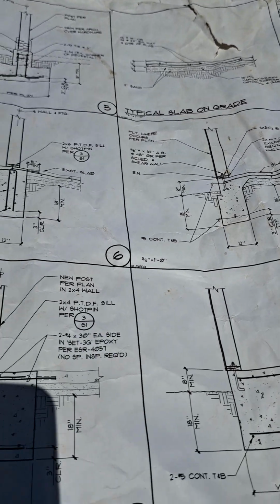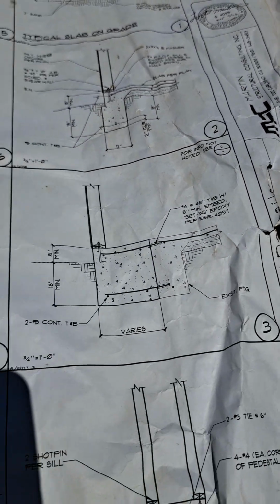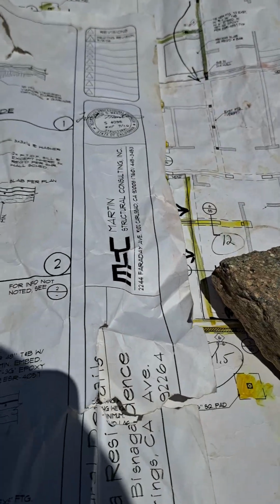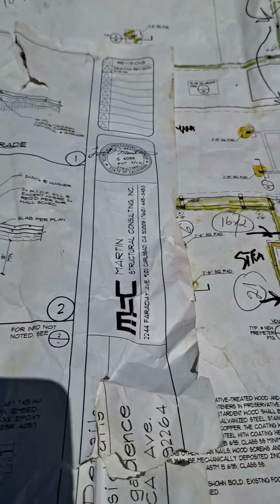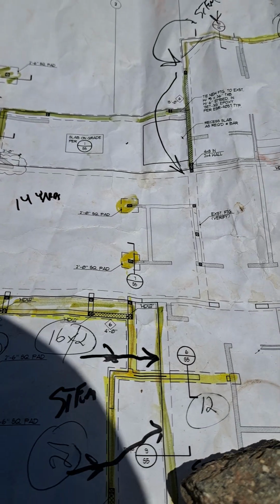Some of these guys are very adamant to overkill and double up on everything. This engineer's not. So he's pretty easy to follow. Nothing's too complicated. But that's the basic way to read your details regarding your foundation construction.